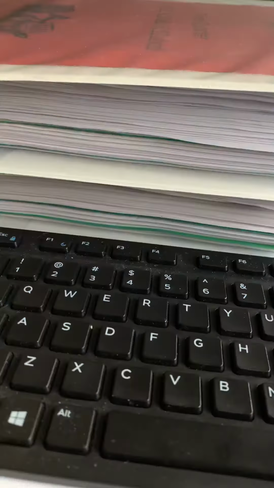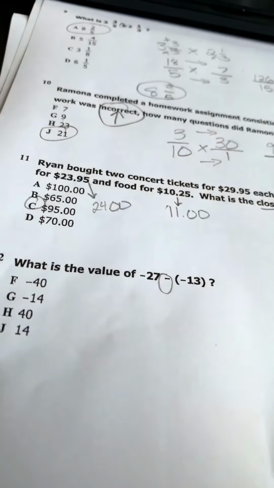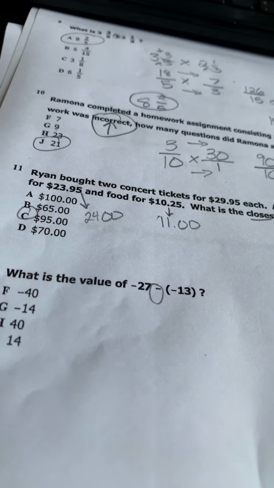Okay, all right. So first thing we need to notice is we are subtracting. So when we subtract, we got to use the rule called keep, change, change. So we're going to keep something, we're going to change something, we're going to change something else. So what are we going to keep? What are we going to change? What are we going to change?